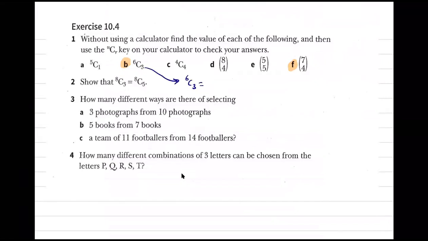6C3 is equivalent to 6 factorial upon 3 factorial times 6 minus 3 factorial, which is going to come out as 6 factorial divided by 3 factorial into 3 factorial. 6 factorial can be written as 6 into 5 into 4 into 3 factorial. You can cancel that out. 3 factorial and 6 is the same thing, so the answer should be 20. So when I press 6C3 in the calculator, I should get 20. Okay? This notation also means 7C4.